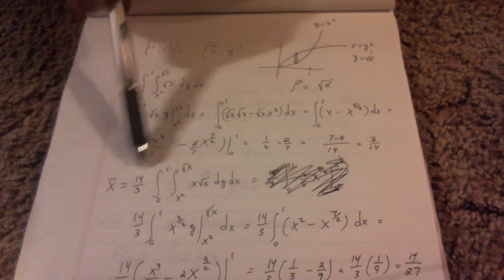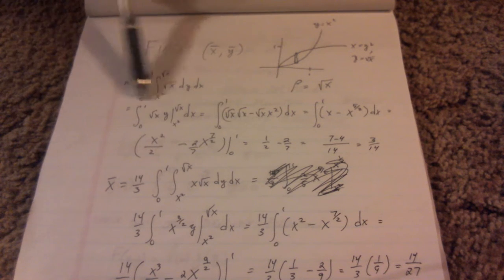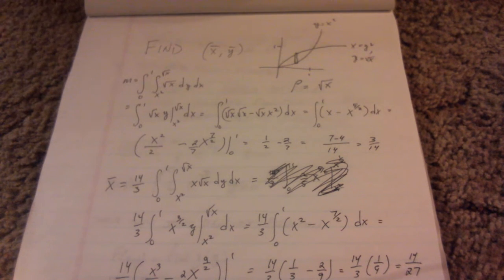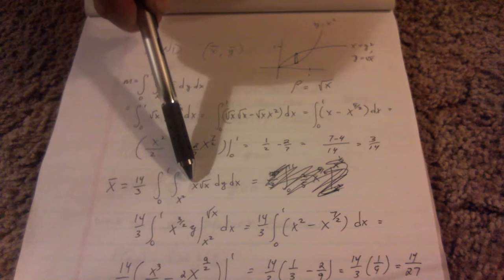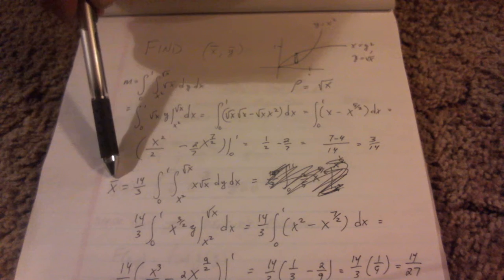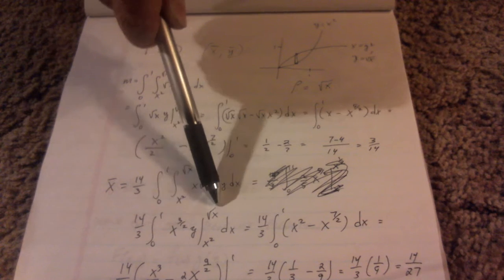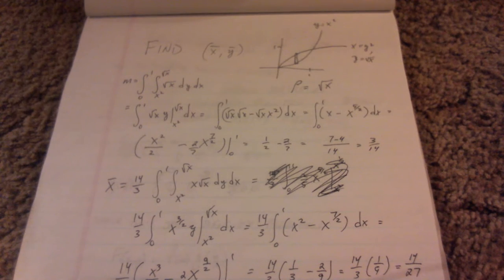So I got the 14/3 from 0 to 1. This x squared to square root of x, same limits of integration as before. But this time the integrand, instead of just regular density function, there's a factor of x because we're doing x bar. The dy dx, I integrate and I just get the y. Then I substitute in those fractional powers of x.